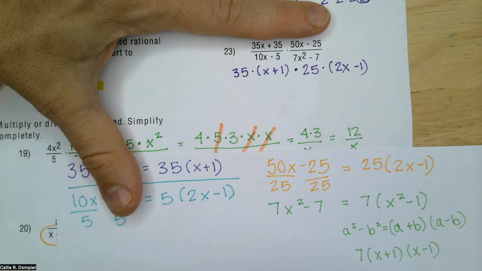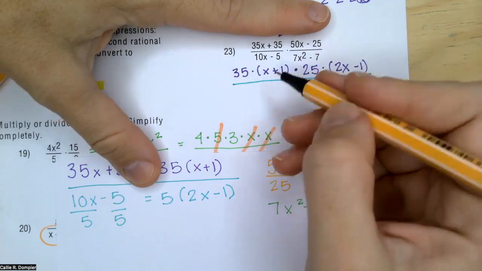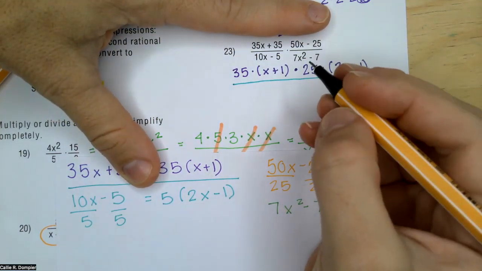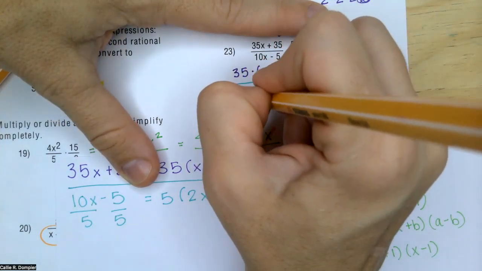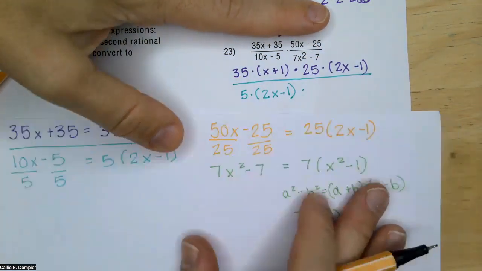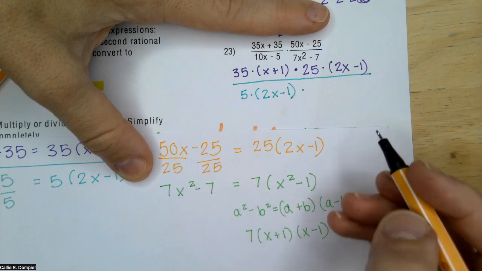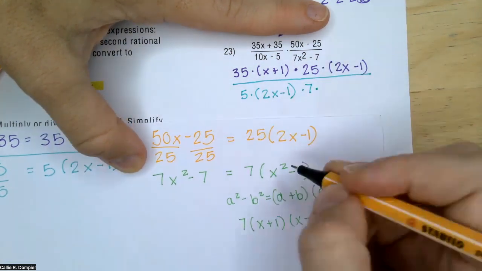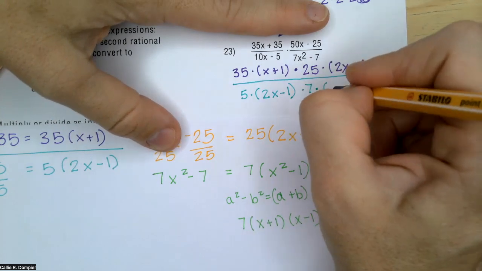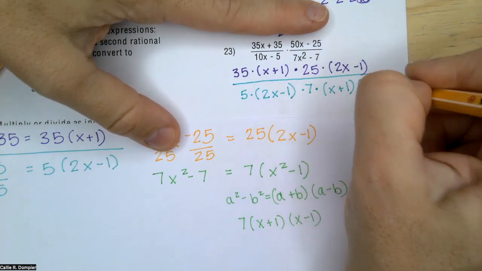And then on the bottom, we said that 10x minus 5 becomes 5 times 2x minus 1 times 7x squared minus 7 becomes 7 times, and then x squared minus 1 becomes x plus 1 times x minus 1.